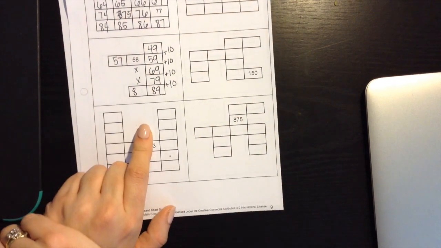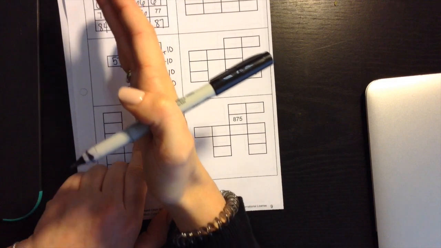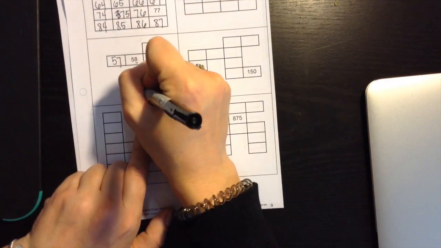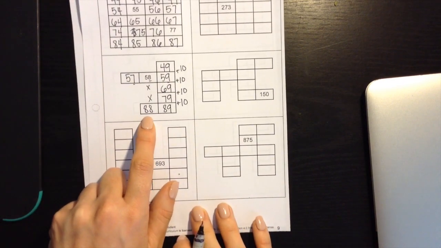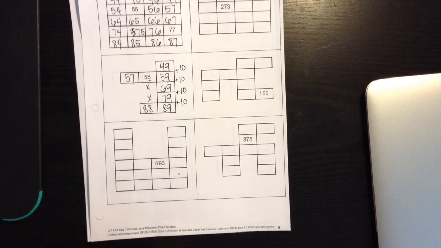So now let's think about the columns. Remember, the columns we're focusing on the ones place. So are we in the 7s, the 8s, or the 9s? We're in the 8s. So in this box here is going to go 88. Okay. So now that I think that you have a good idea of what your sheet should look like, you can go ahead and get started.